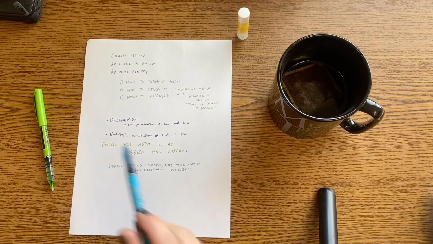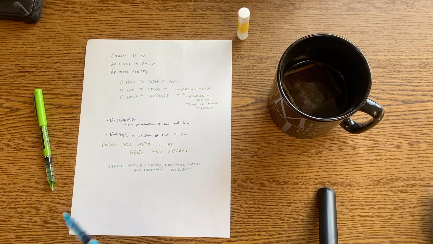All right, so read the poem aloud several times. Notice what the poem's looking like. Notice these other things that are happening in the poem. The next thing we want to do is we want to start studying.